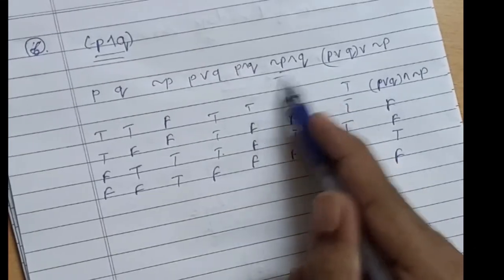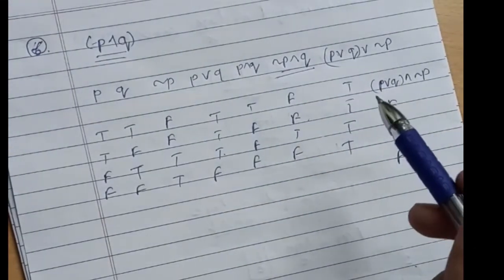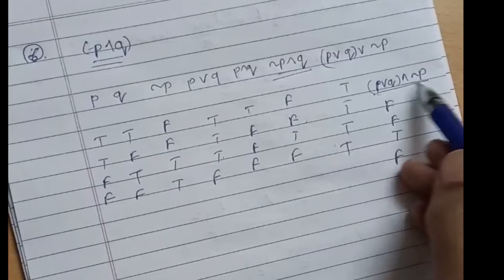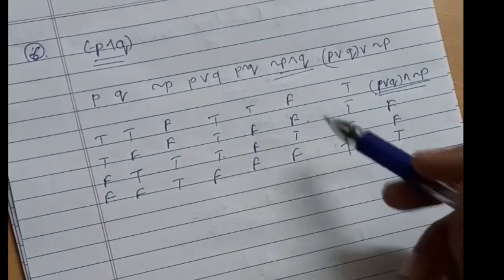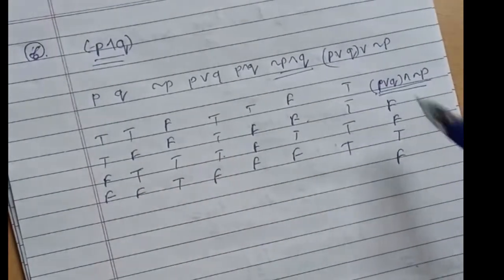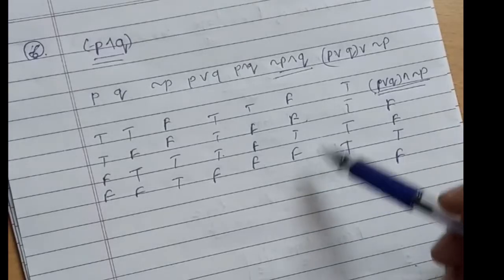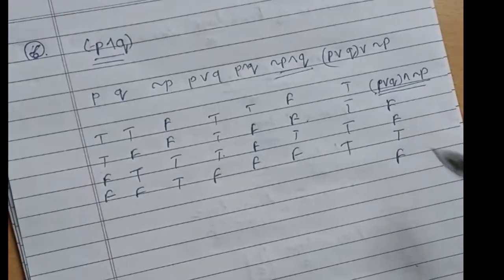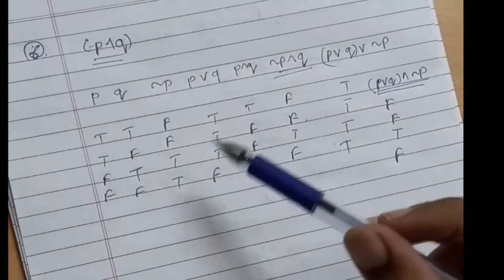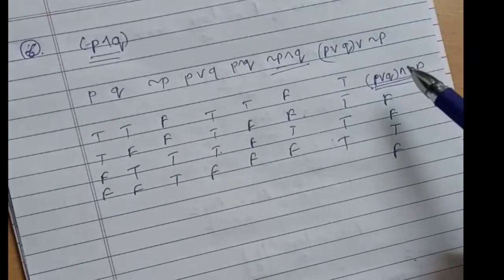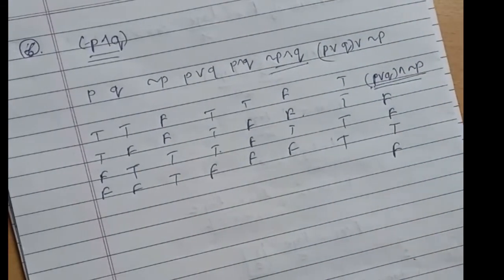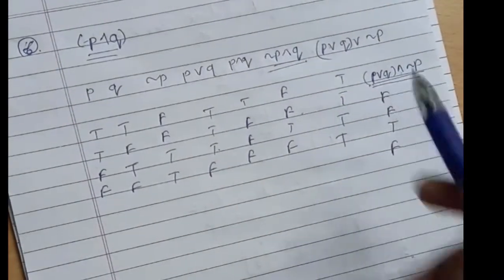This one is equivalent to P or Q and negation P. As you can see, the elements here are the same: F, F, T, F, false, false, true, false. You can take 0 and 1 also as per your convenience. So our answer is P or Q and negation P.